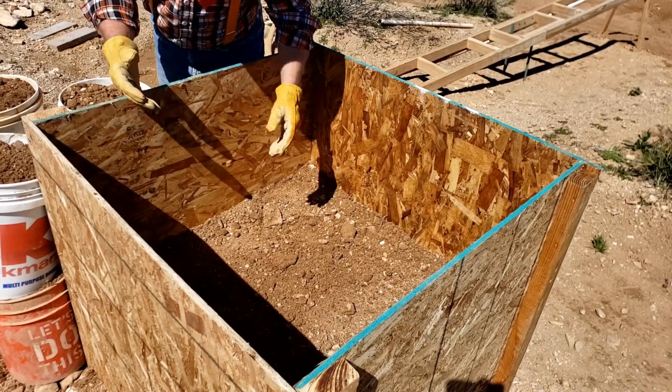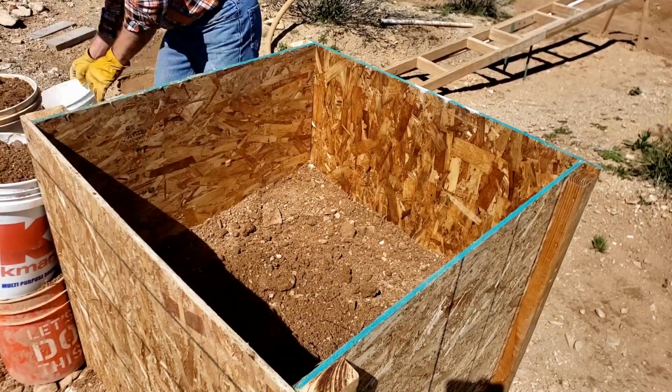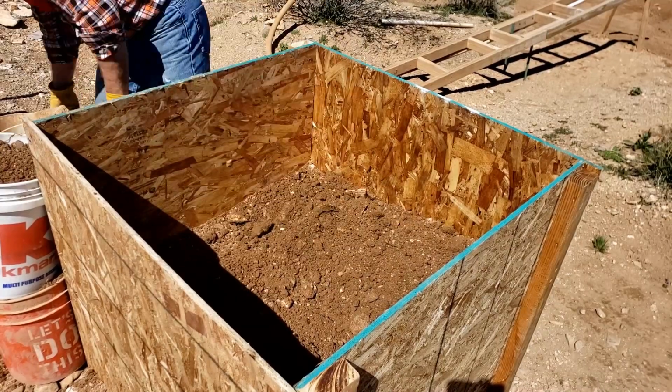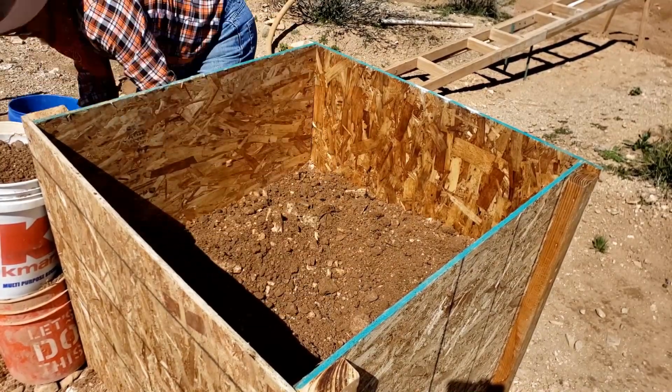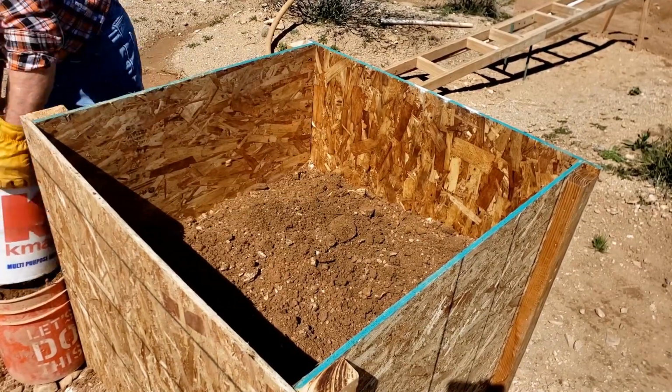All right, this is round 3. Here we go. 10 more buckets.